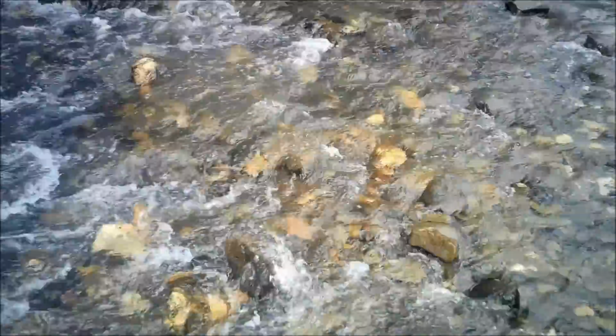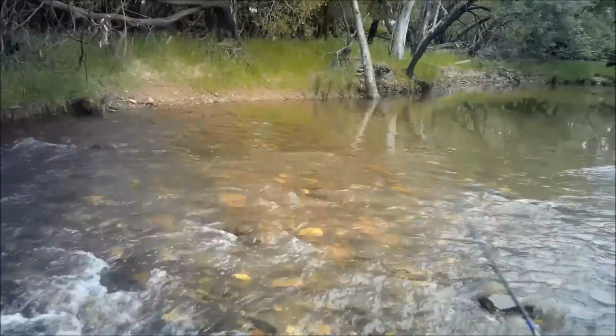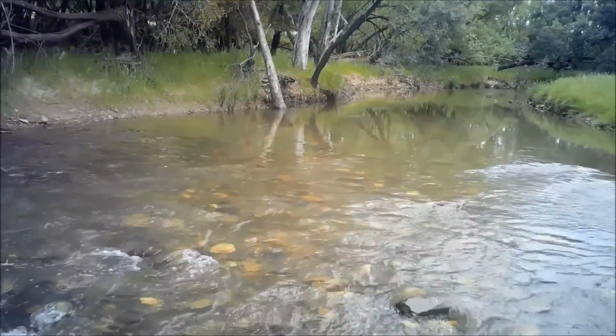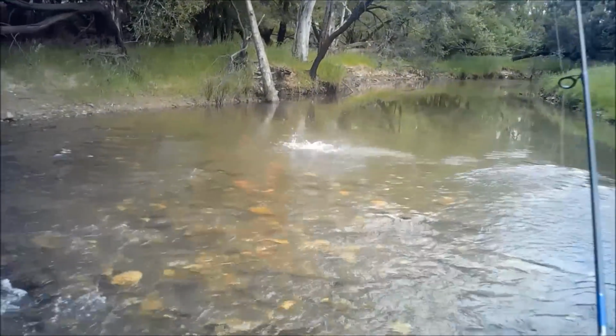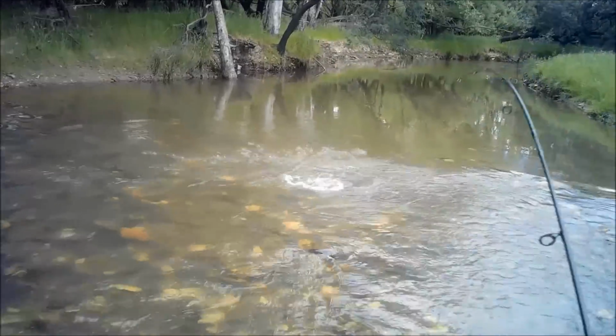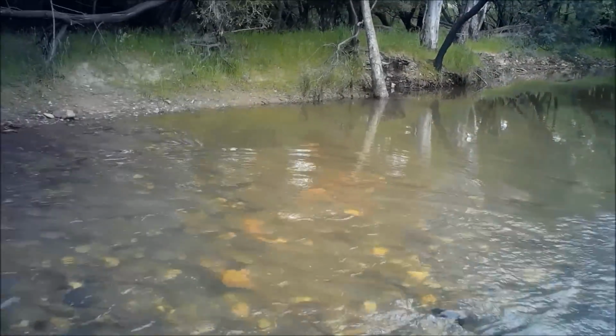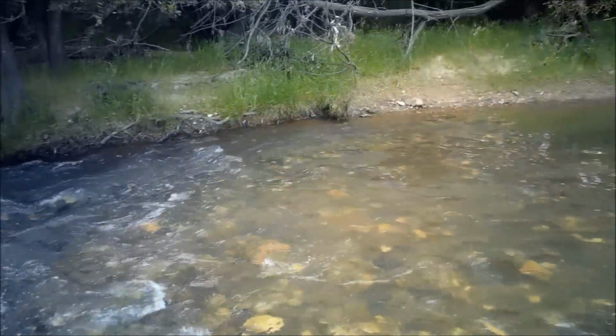And meanwhile, the other fish are still rising. Can I catch them both? Oh, perfect cast, perfect cast. Here comes, got him, yes. Oh, this is a bigger one. Oh, I've caught them both. I've just caught, oh, this is a real good fish. Oh yeah, he's going down the rapids.